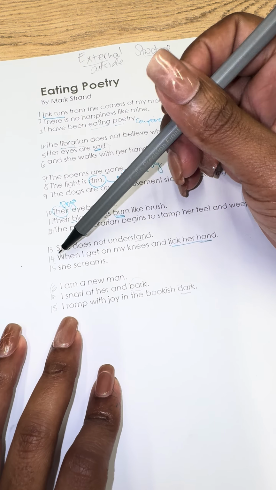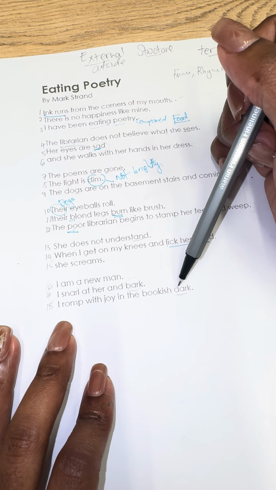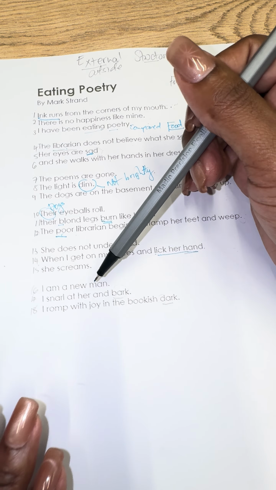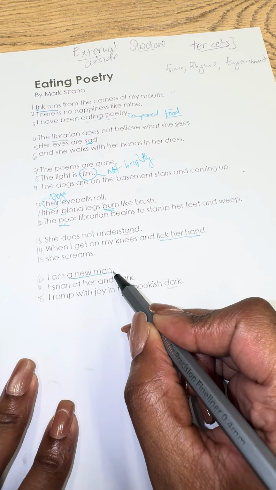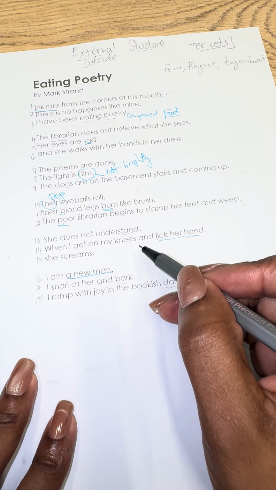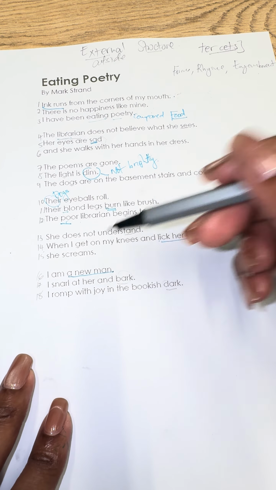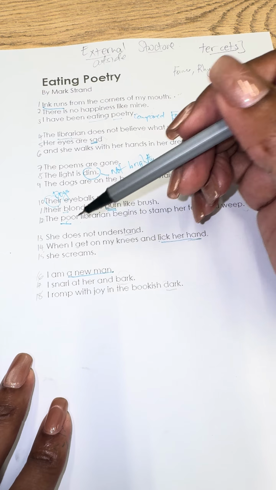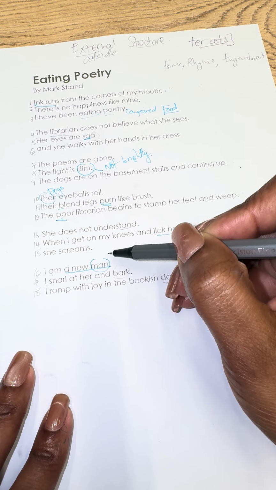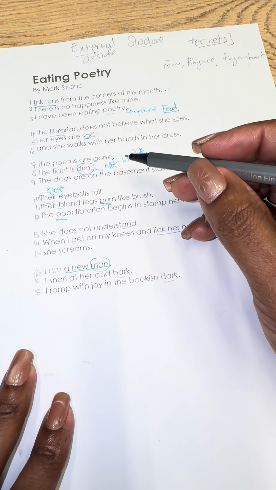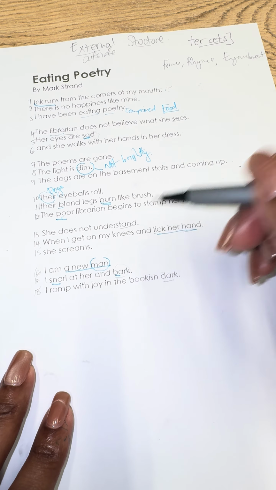Okay, line 16, I am a new man. I snarl at her and bark. I romp with joy in the bookish dark. So here, the speaker has been changed or transformed by poetry, because now he's a what? He's a new man. He's no longer the same man that he was before he consumed or ate poetry. But now he's a new man, and now he's transformed because of the consumption of poetry. So here, the speaker still describes himself as a man, even though he's got these behaviors of a dog, like snarling and barking.